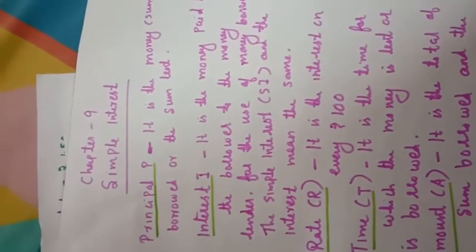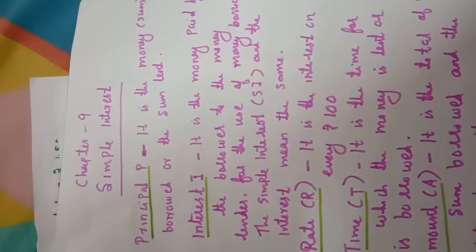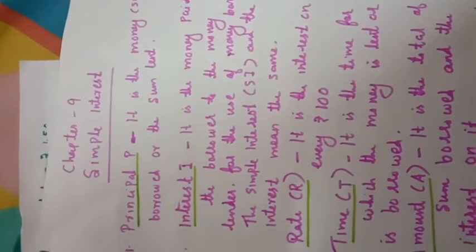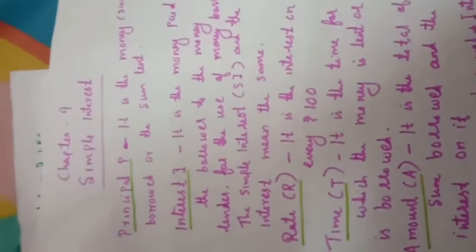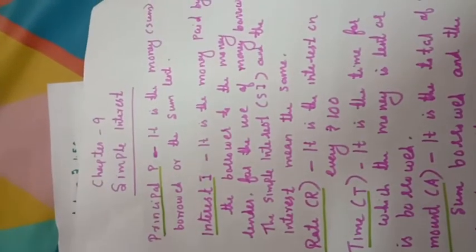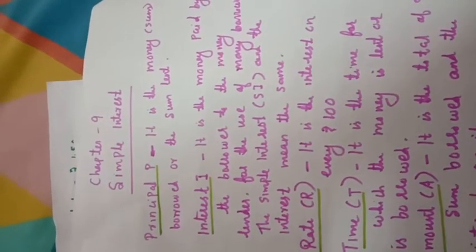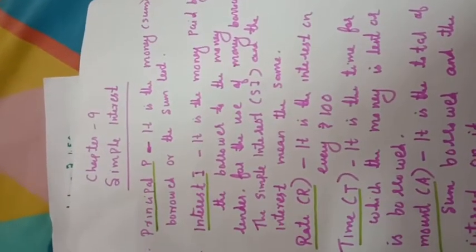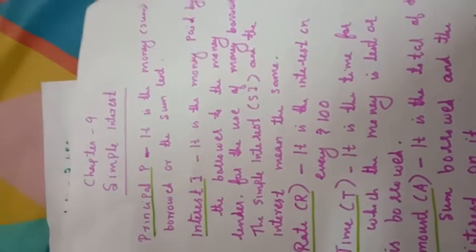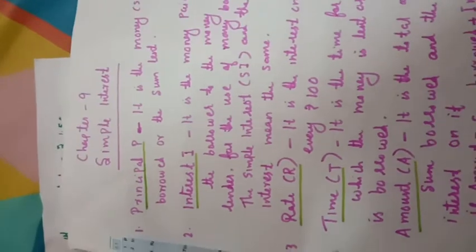From banks we are borrowing money, that's why they wrote borrowed, or the sum lent. Sum lent means the banks are giving money to us, they are lending money. Simply we can say the money we borrow is called principal.